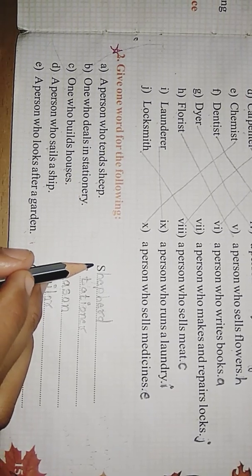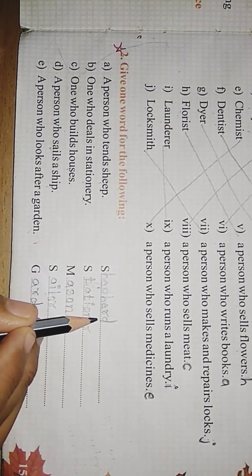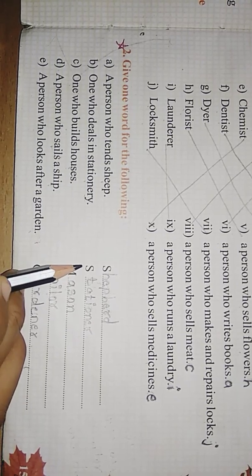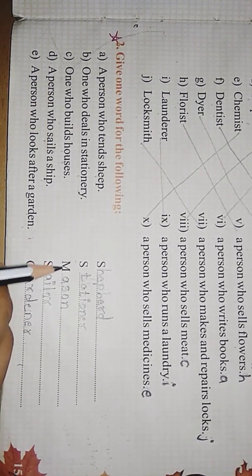As you can see, spelling of shepherd: S-H-E-P-H-E-R-D, shepherd. Person who deals in stationery: S-T-A-T-I-O-N-E-R. Person who builds houses: M-A-S-O-N, mason.